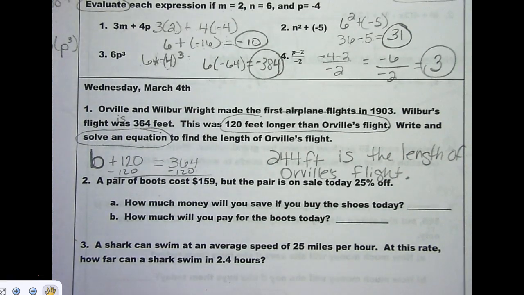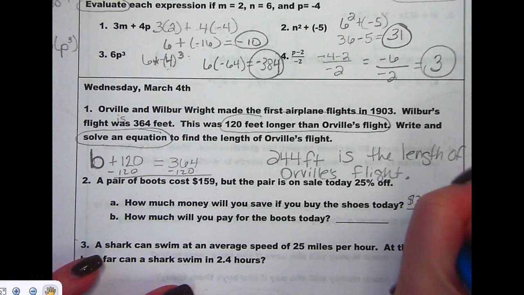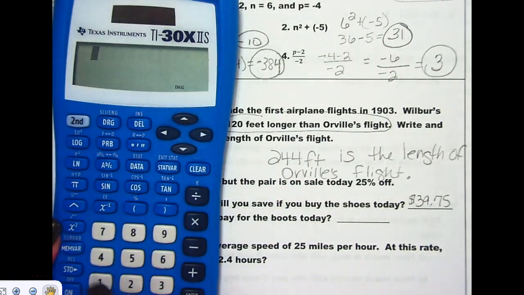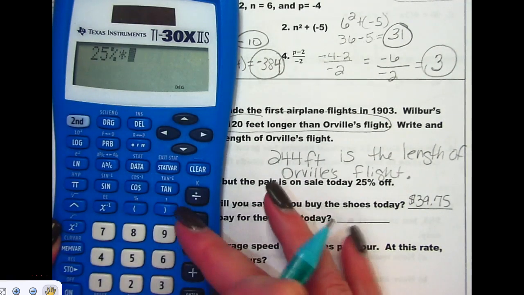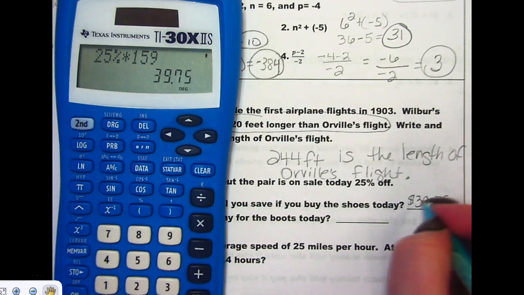Okay. 2, a pair of boots cost $159, but the pair is on sale today, 25% off. How much money will you save if you buy the boots today? How much will you pay? Anybody know how much money you're going to save? Camden? $39.75. How did you do that? Yep, that's one way to do it. 25% times $159. And so we're going to save that.